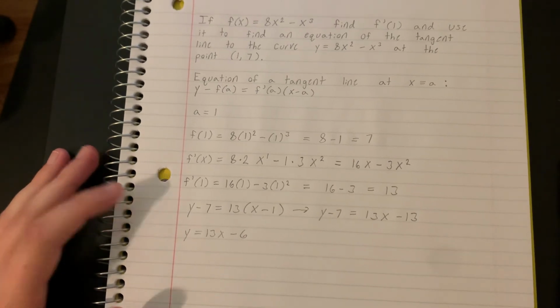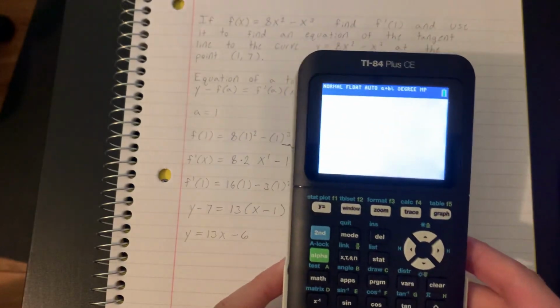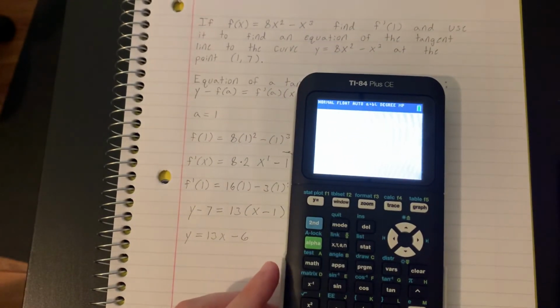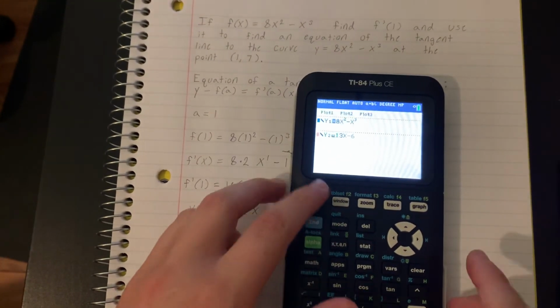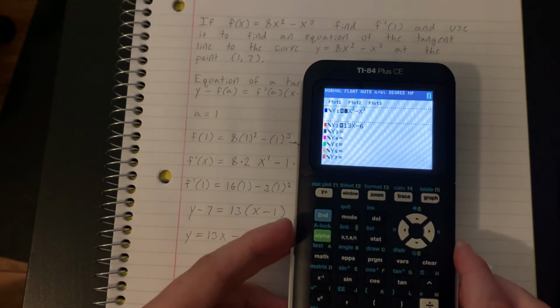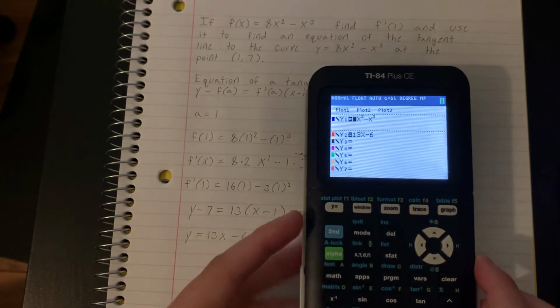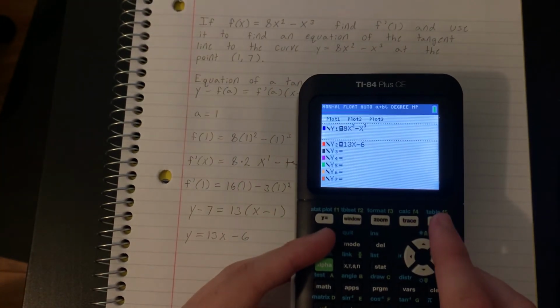Now we have a way to check. If we have our calculators handy, we can just plug that in. I've already gone ahead and done that. Hopefully this focuses on the light. I know it's pretty bright. So you can see I plugged in both of these equations, the 8x squared minus x cubed, which is our original equation, and the 13x minus 6, which is the equation of our tangent line.